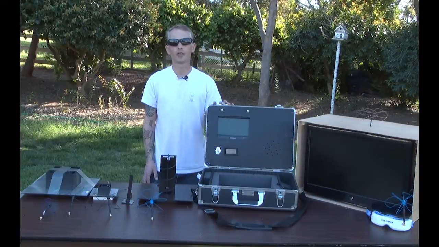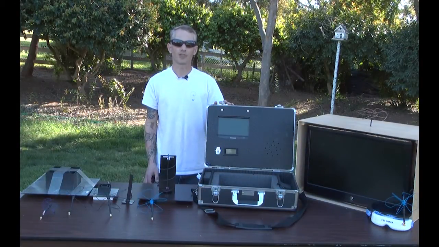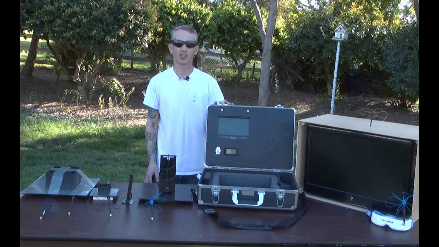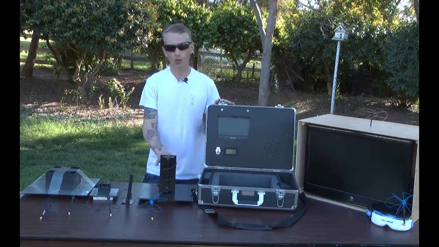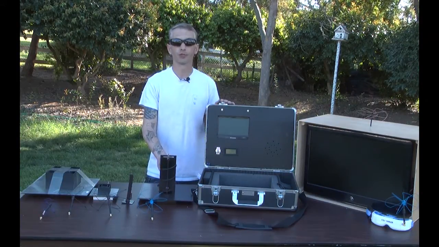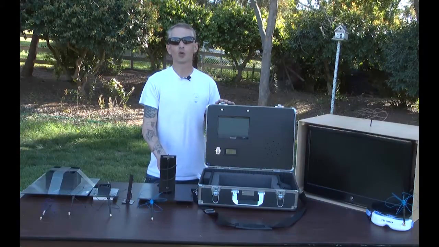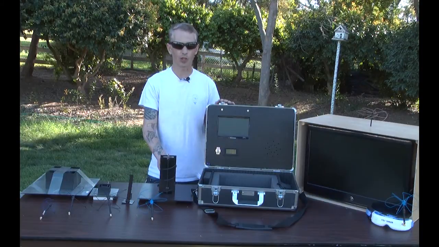Selecting proper FPV equipment is essential because the antenna is your lifeline. How do I mean the antenna is your lifeline? What I mean by that is if you lose video signal and you're out three quarters of a mile or a mile away from yourself, you're screwed. You have no video signal whatsoever, and your only hope is that you have a return to home function on either your quadcopter or your fixed wing aircraft.